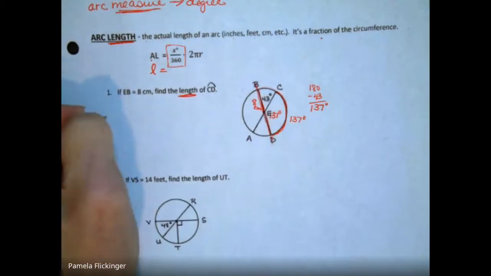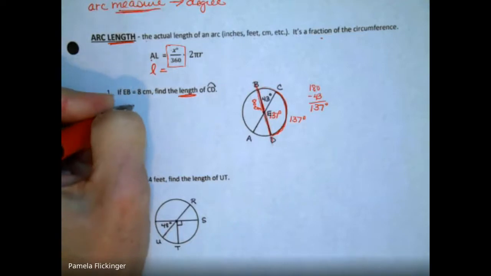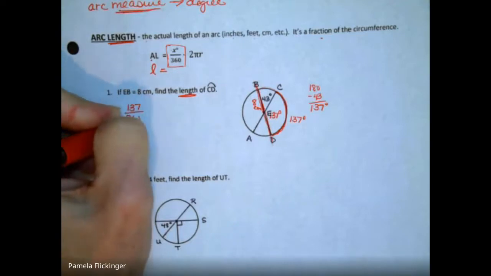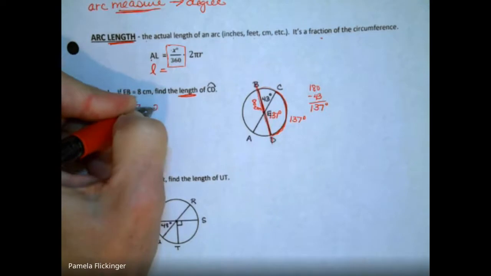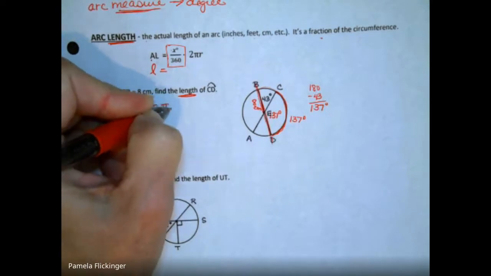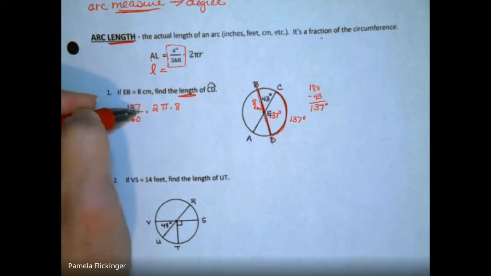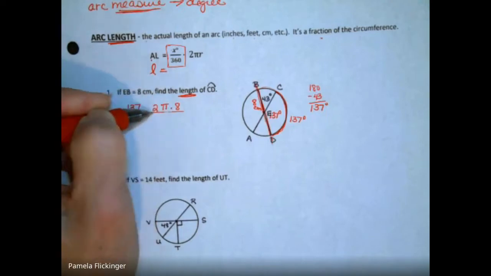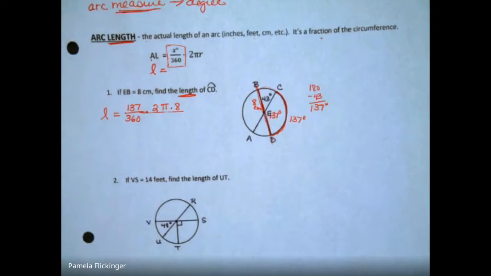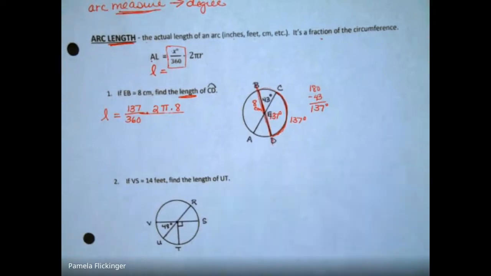So to get the arc length, I'm going to use the lowercase l. I'm going to take 137 out of 360, figure out what that fraction is, times 2 pi, and then the radius is 8. The 2 pi 8 gets multiplied to the top number of that fraction. All right, so on the calculator, you would just type in 137 times 2 times pi times 8, and then divide all that by 360.